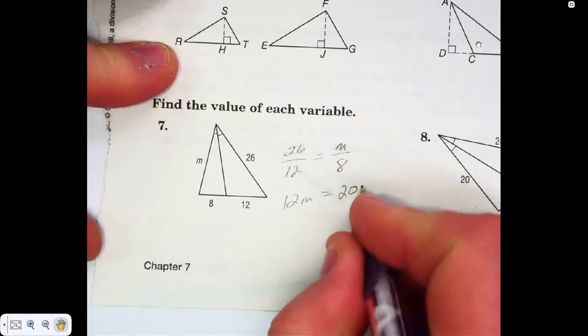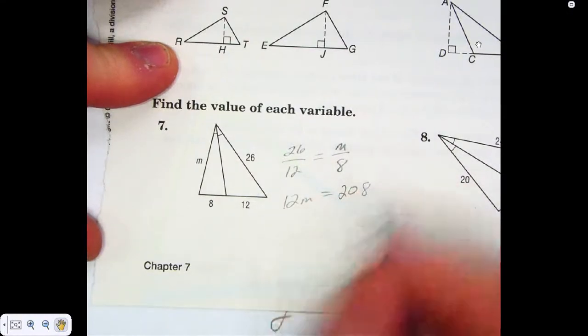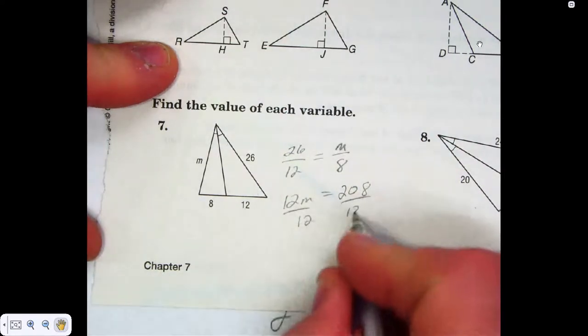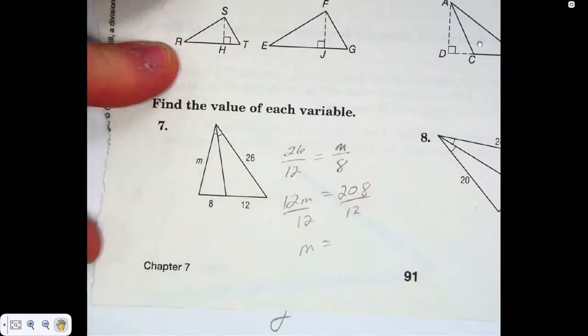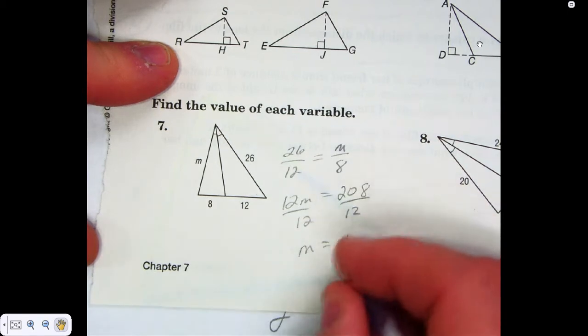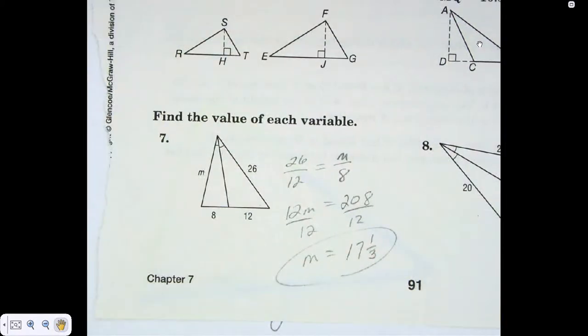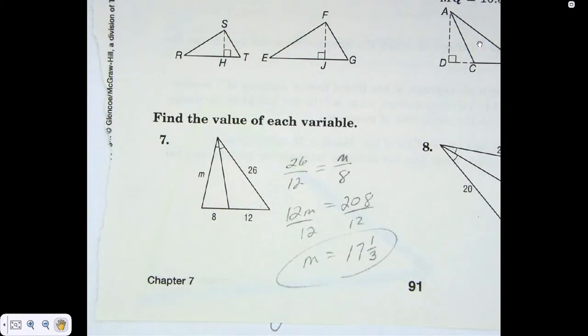Is it 208? What do you get M to be? Repeating? So 17 and a third. It's not too terrible, is it?